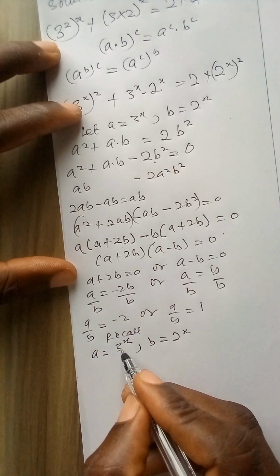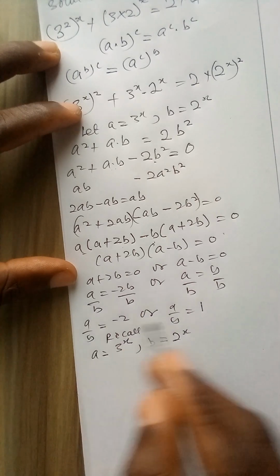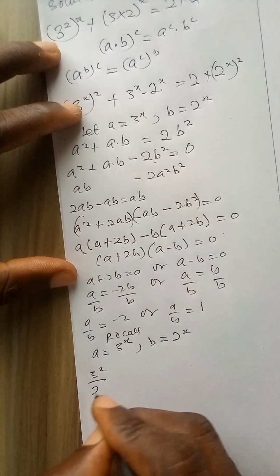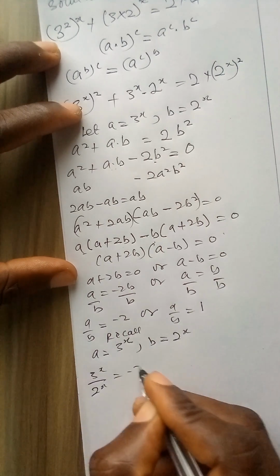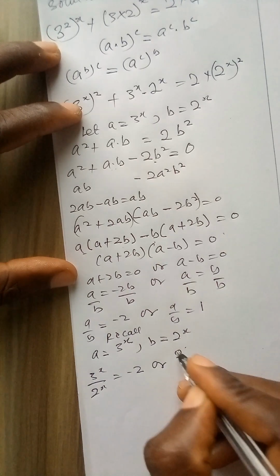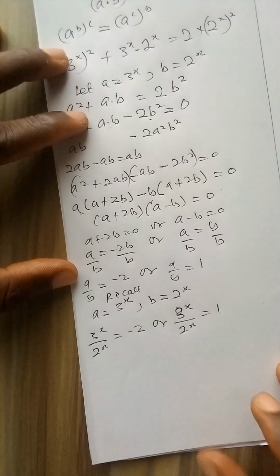Now if we put in the values, the substitutes of a and b inside these cases, we have 3 to power x over 2 to power x equals minus 2, or 3 to power x over 2 to power x equals 1.